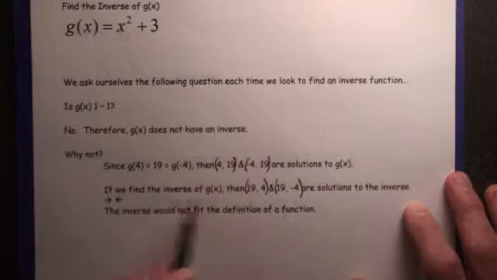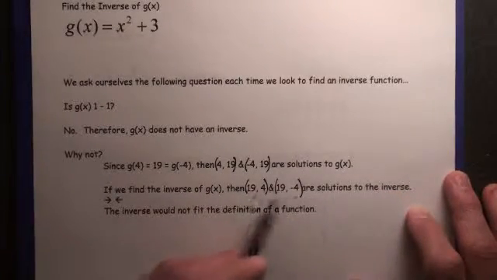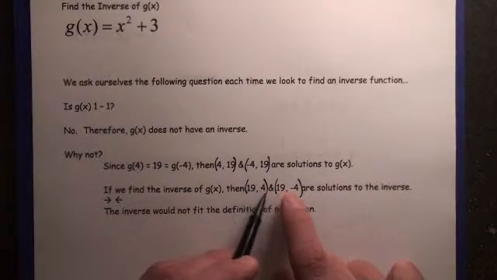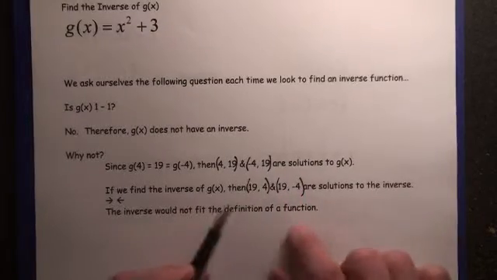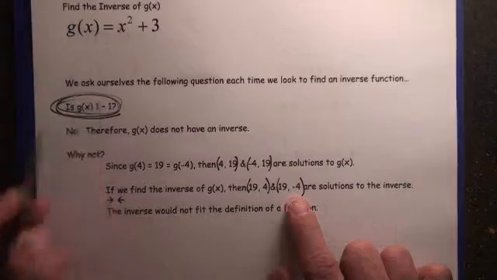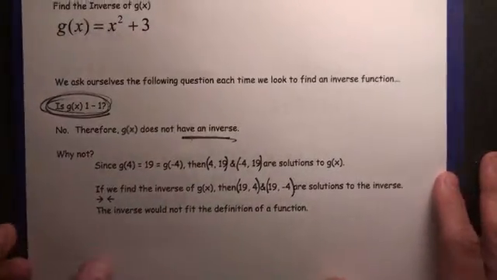Therefore, g inverse would not be a function because each input is only supposed to give you one output. This is giving you 2 outputs. So this is basically the reason why a function has to be 1 to 1 in order for us to be able to do the inverse.